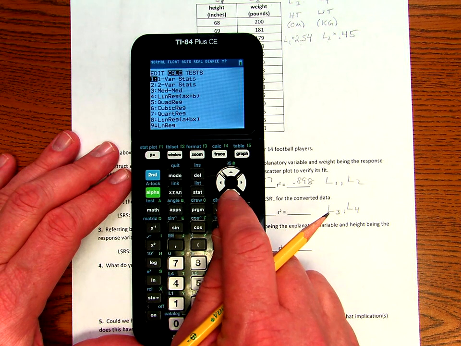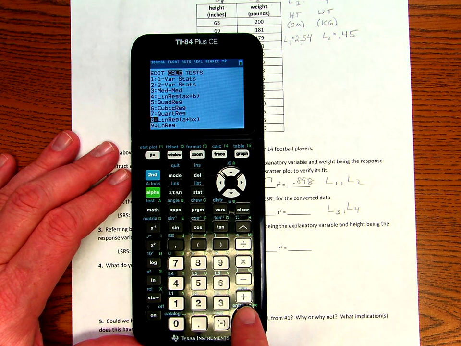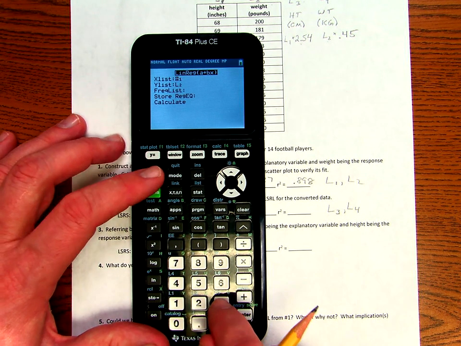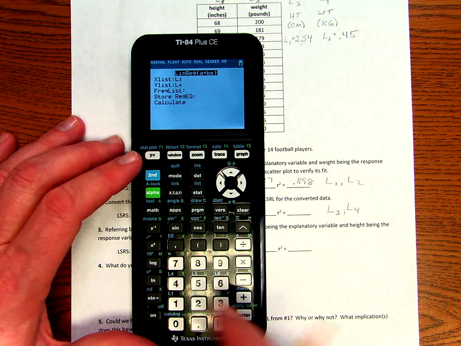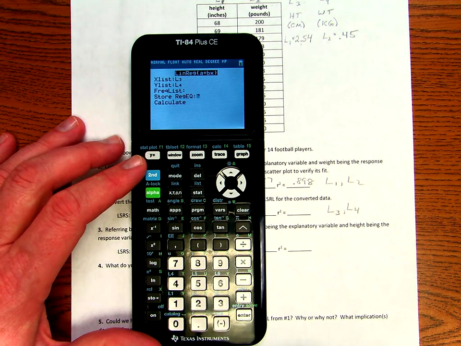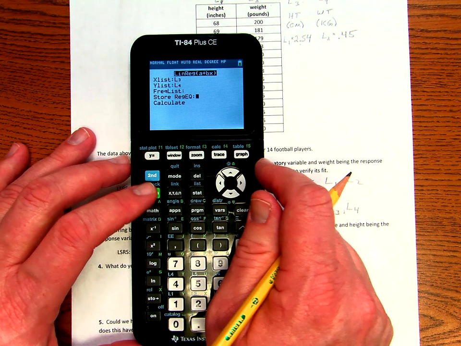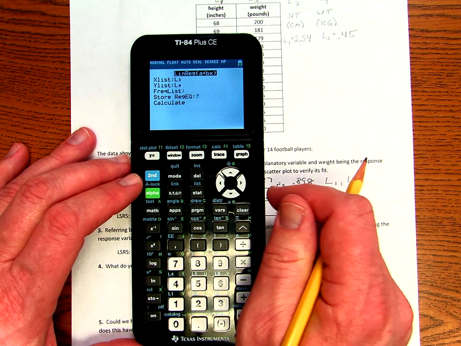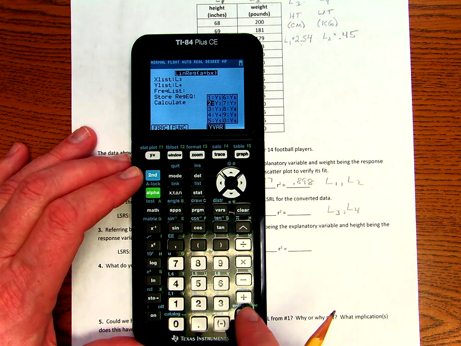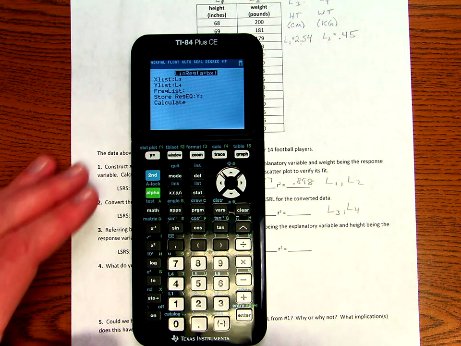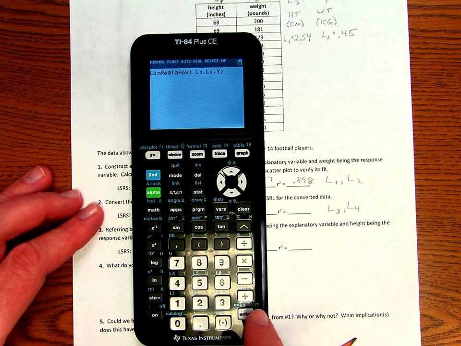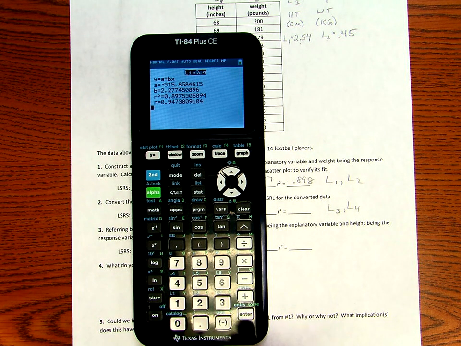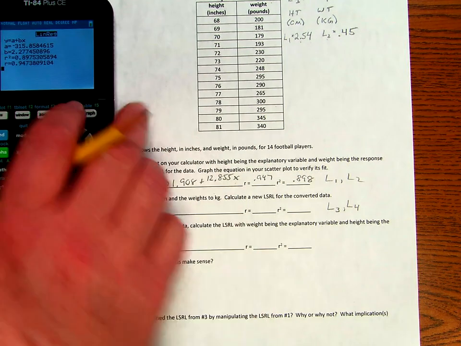Stat, calc, choice number 8. I'm doing L3, comma L4, and we will store that regression line. We may or may not need it, but just so it's stored somewhere in Y2. And I am going to calculate that and record that information.